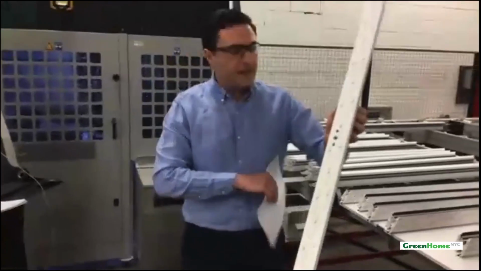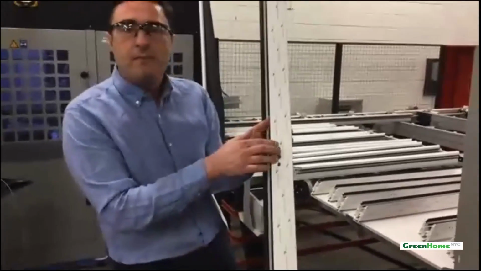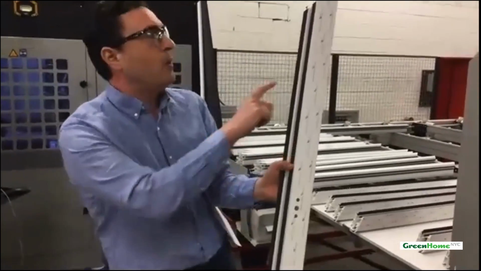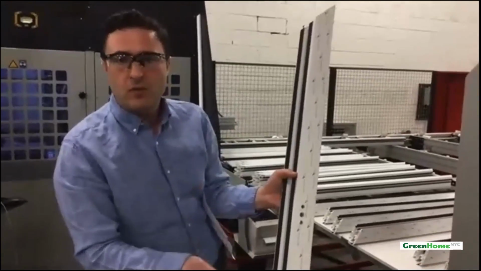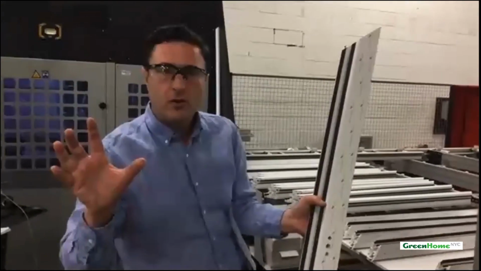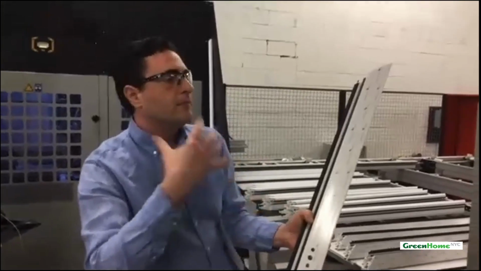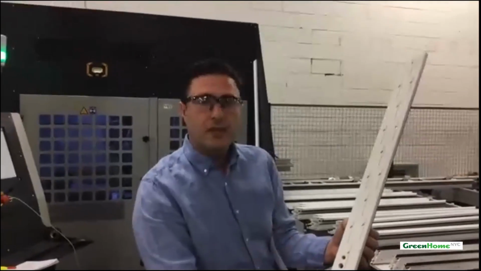So if you need your handle placed at a very specific height for ADA purposes, it will mill the handle exactly where you need it milled. Where the weep holes need to be put, it's going to put the weep holes. It's going to put the pressure equalization holes. It can mark all sorts of other things. It also puts the holes for the screens.